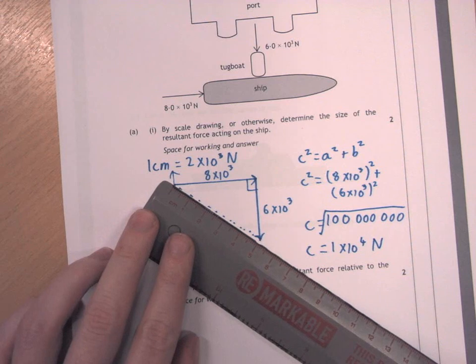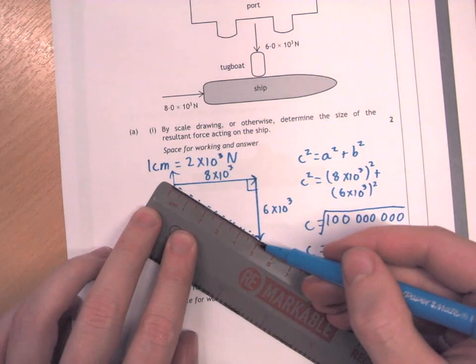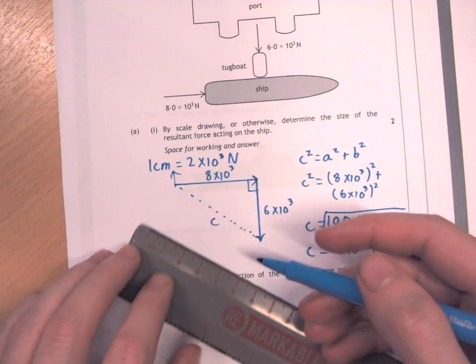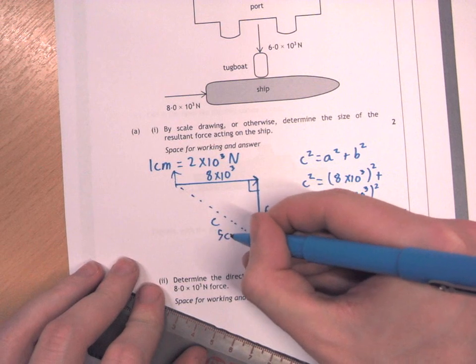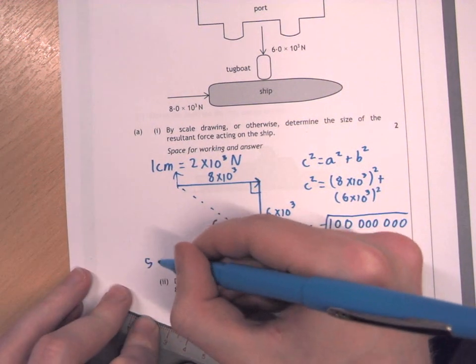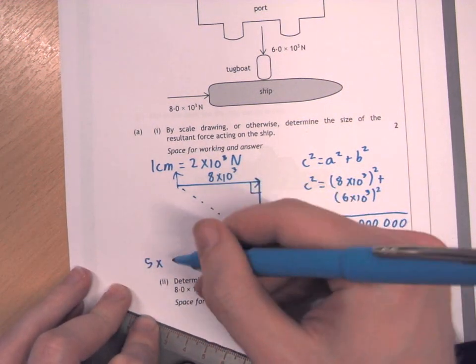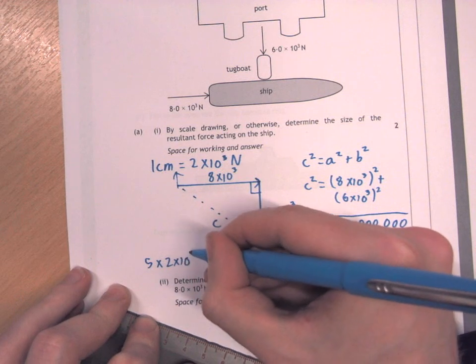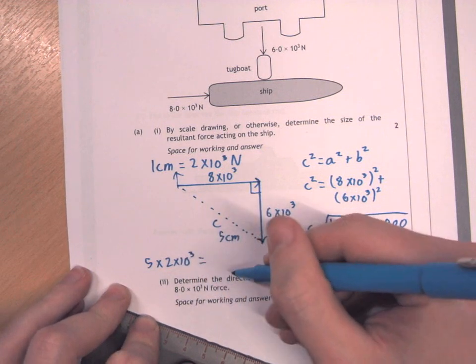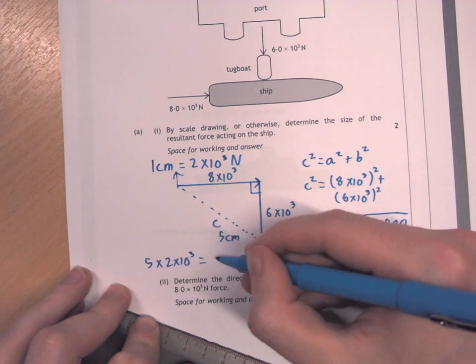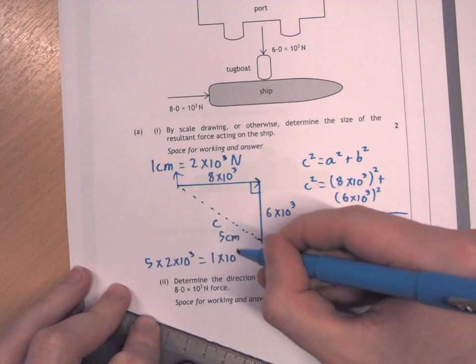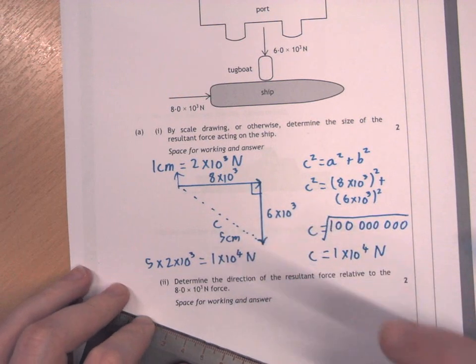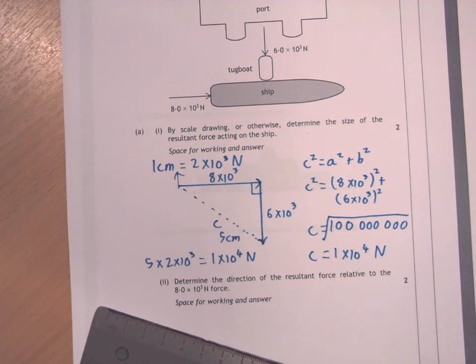So you've got this starting there, going down to here. Well, it's 5 centimetres long, so 5 centimetres would be 5 times our scale, 2 times 10 to the 3, which is 1 times 10 to the 4 newtons. Either way, it's the same.